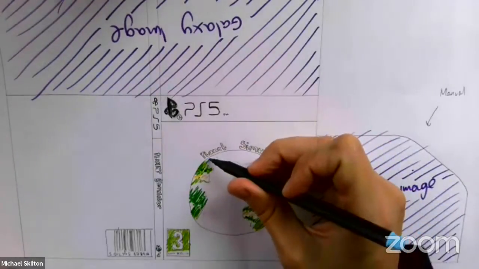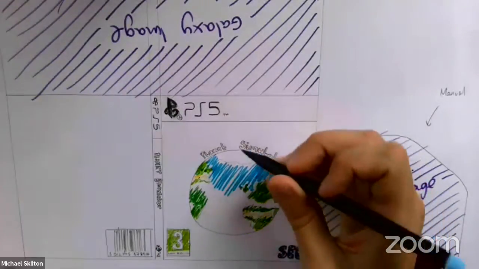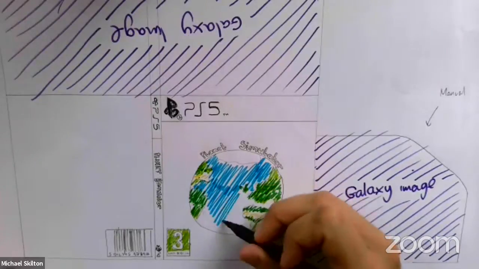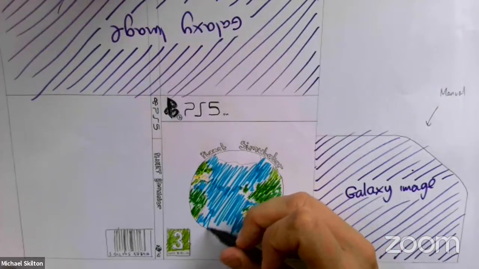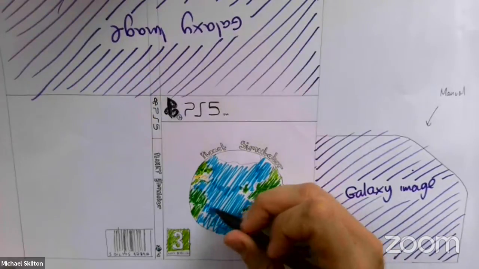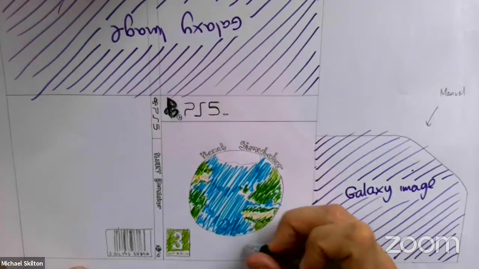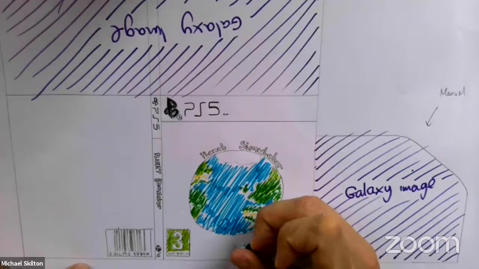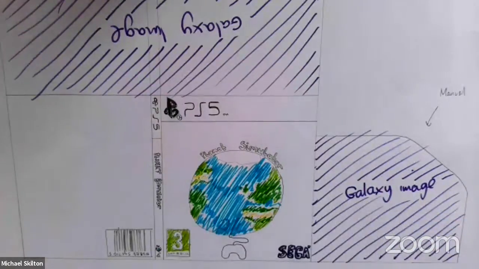Of course, we have our ocean. Again, maybe we can incorporate that image of the control being in some way responsible for the goings on of that planet.